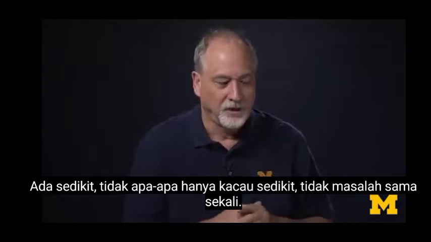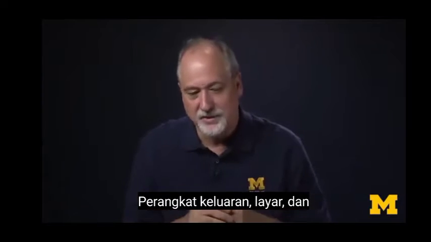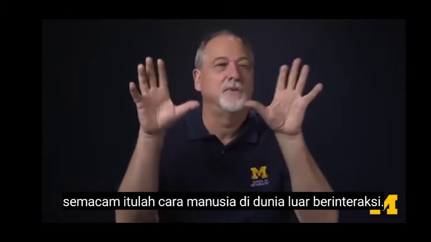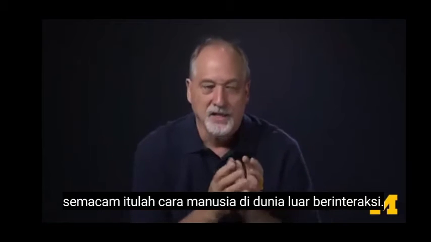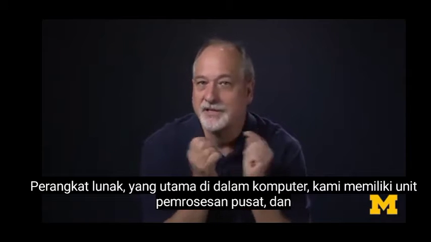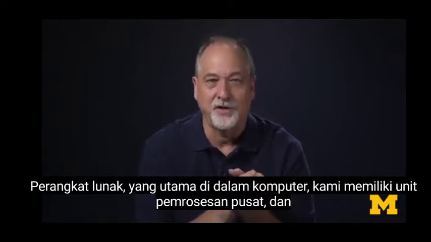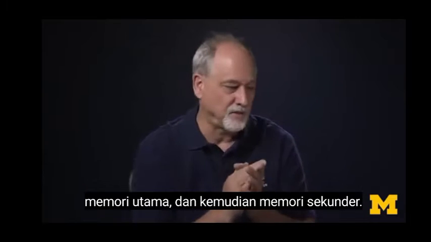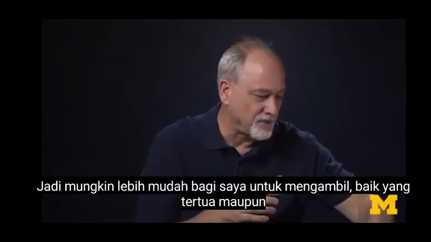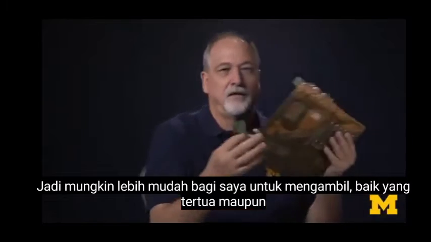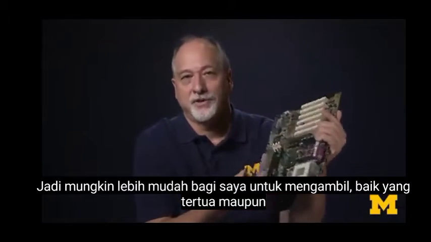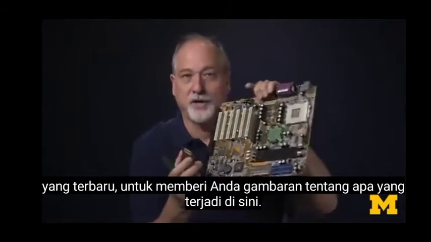No problem at all. Output devices, screens, that's how the humans in the outside world interact. Inside the computer, we have the central processing unit and the main memory, and then the secondary memory. It's probably easier for me to take neither the oldest nor the newest to give you a sense of what's going on here.